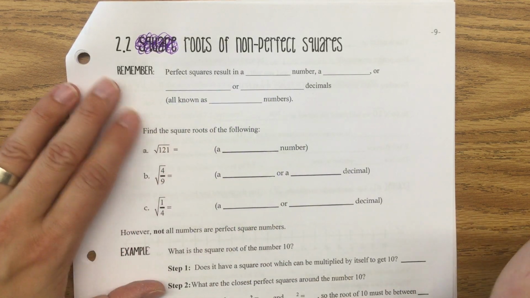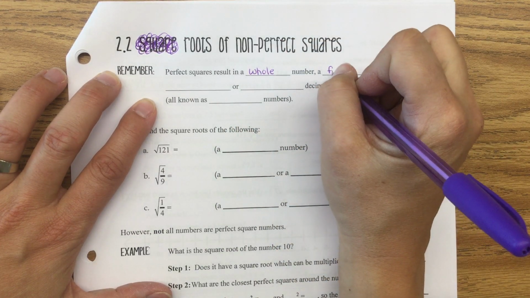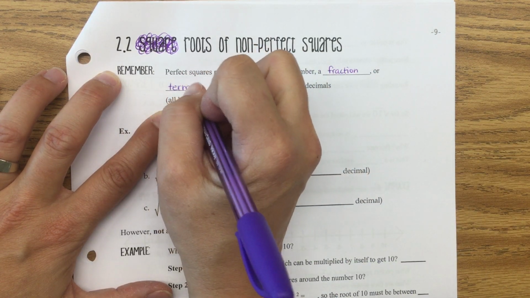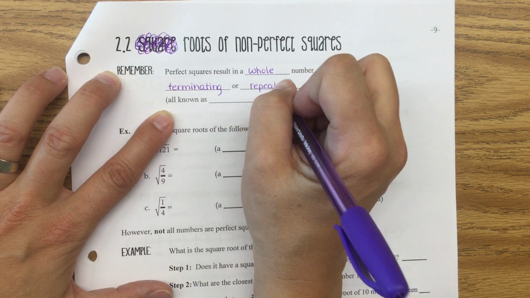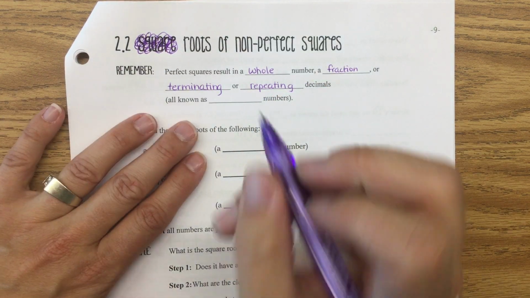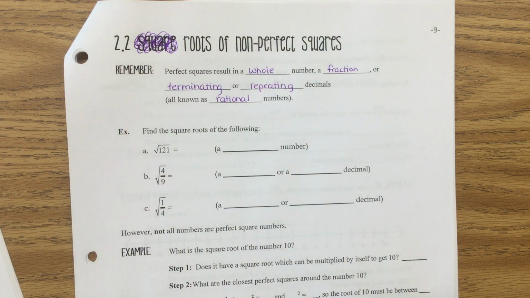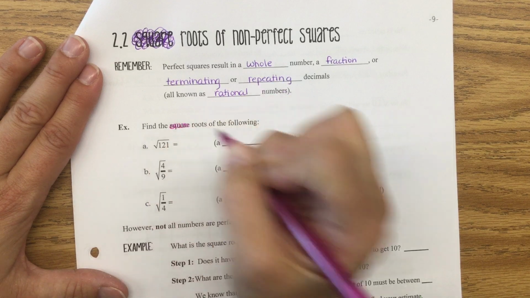So remember that perfect squares result in a whole number, a fraction, or terminating or repeating decimals, which are all known as rational numbers. Okay, so pretty much if we have a rational number, we're going to have a perfect square. Hey, I think that just clicked for me just now. Okay, hey, that's awesome. Okay, so let's find the roots of the following.